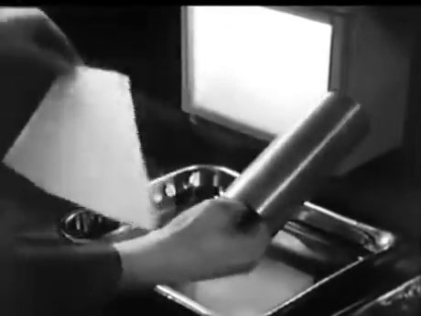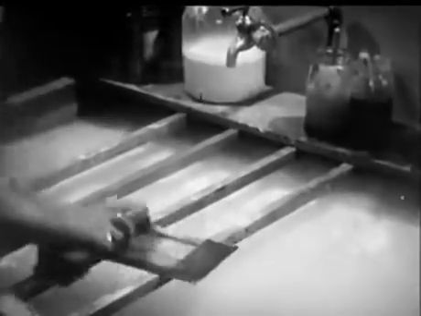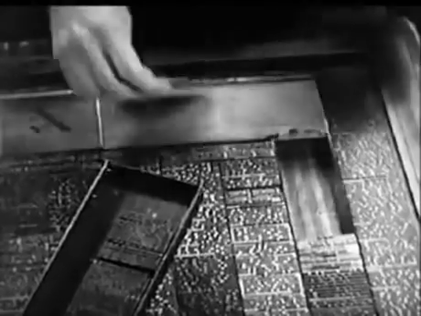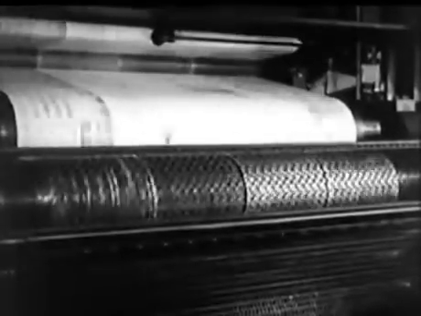The negative now goes through the regular routine. It is developed and printed, and made into a half-tone engraving called a cut. Put into the form, it goes with the page to be made into a mat, then a mold, then a part of the roaring presses.